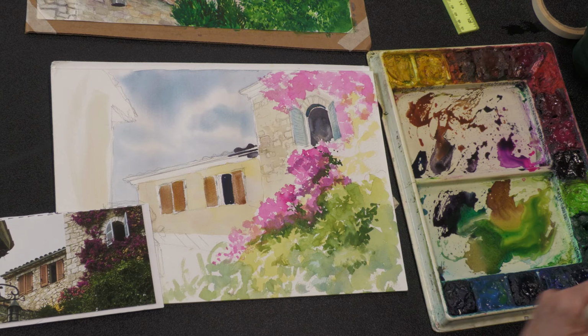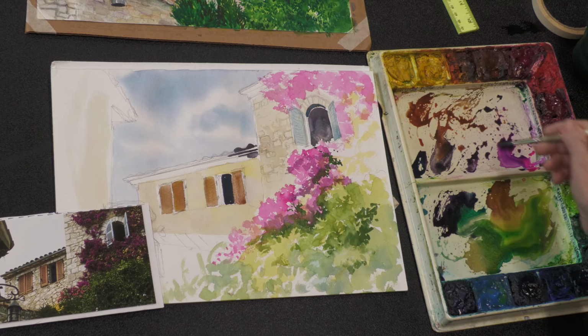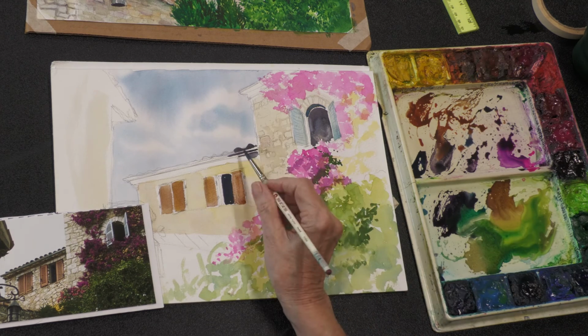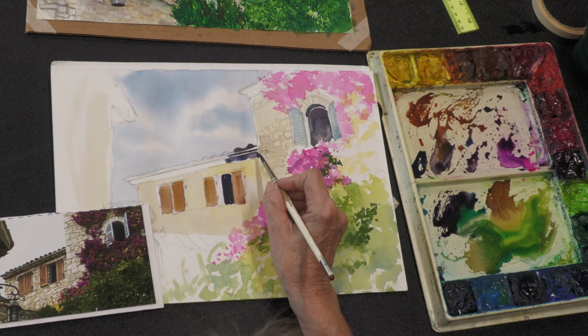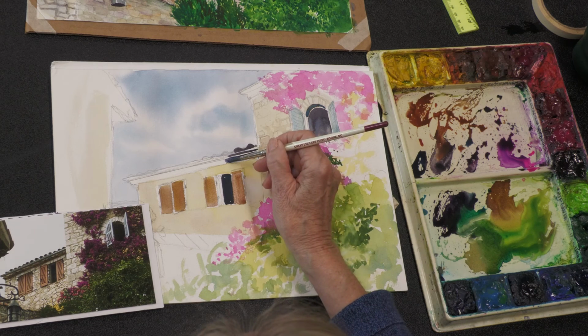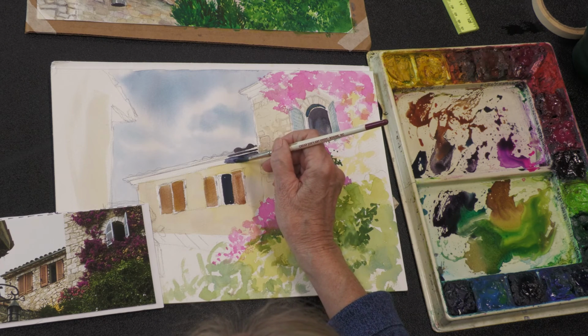And I've got to get the paint off my finger before I put it on my paper. And a little more blue. Well, I made a mess of my palette today. So I know y'all never make messes in your palette, do you? Never. Oh, no, not me.